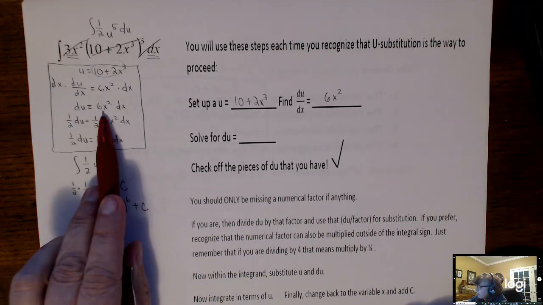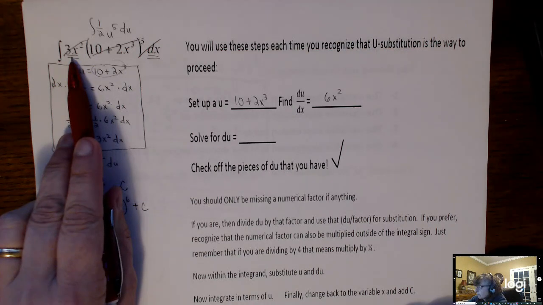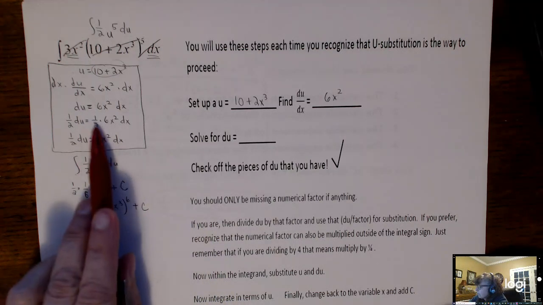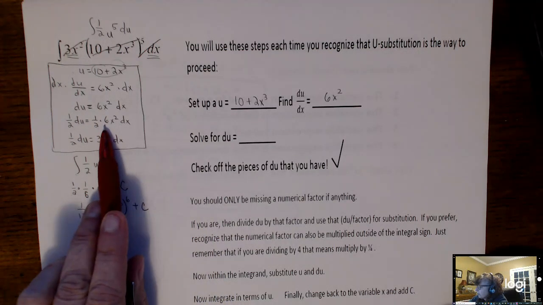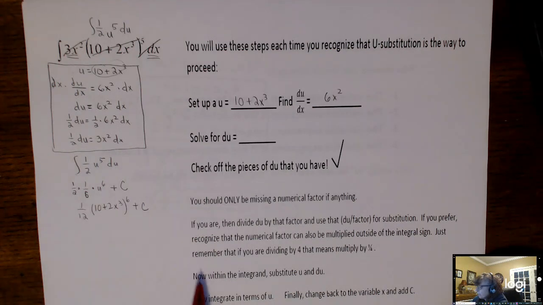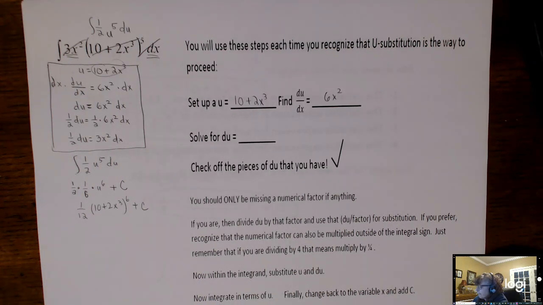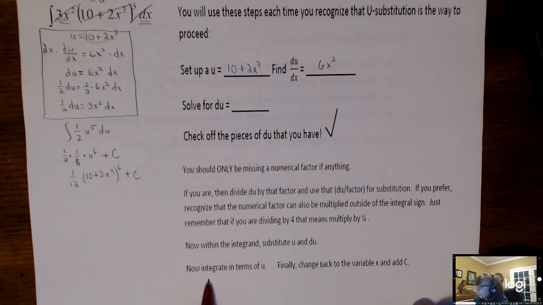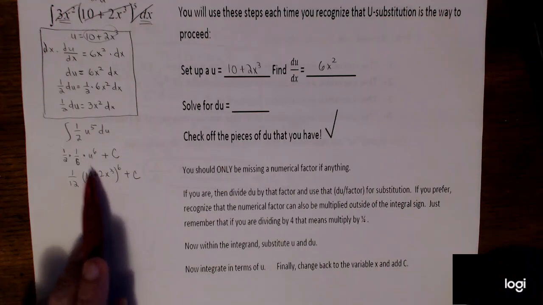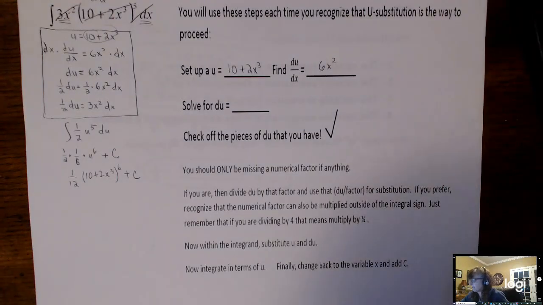Okay, so the rest of this says you should only be missing a numerical factor, if anything. So that's what I was talking about here. It was 6x squared dx, but we wanted 3x squared dx. Okay, so what you want to do is you multiply both sides by 1/2 to turn that 6 into a 3, but do it legally. And then we have a new integral. Then we integrate in terms of u, and then we change back to the variable x, where we said u was 10 plus 2x cubed.